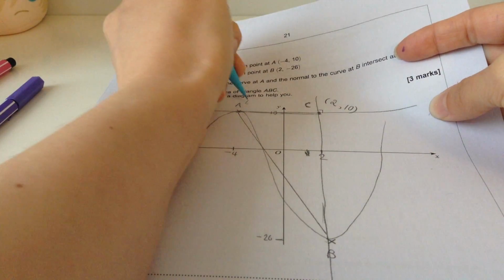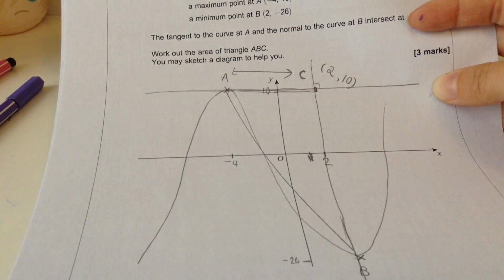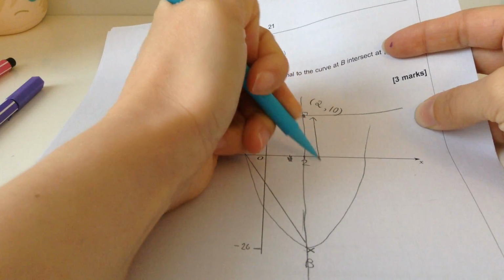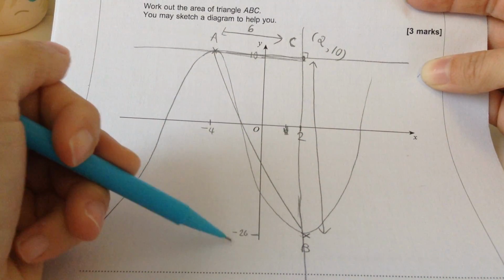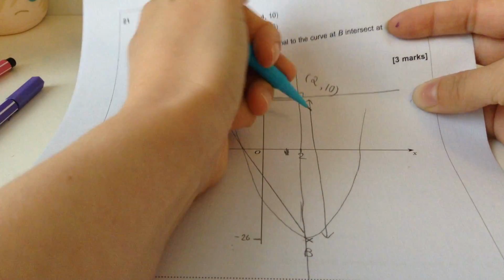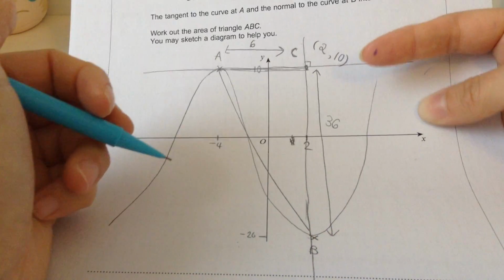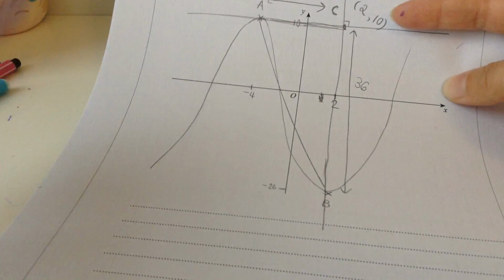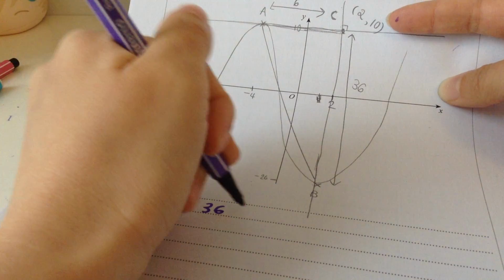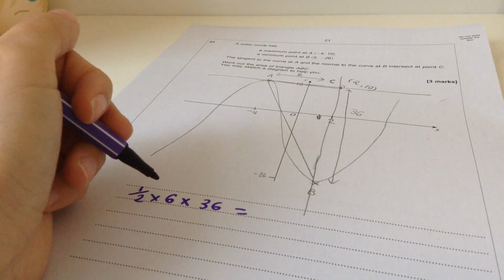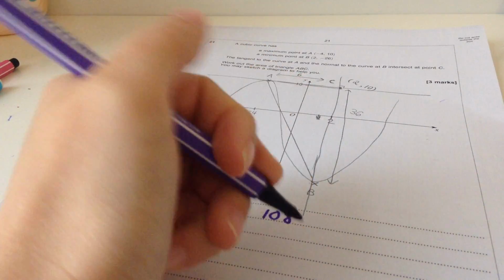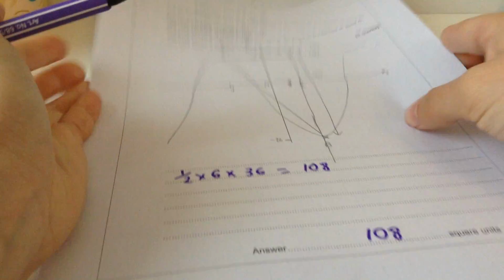Okay. So this length from here to here is going to be minus 4 to 2, which is 6. And this length is going to be from minus 26 to 10, which is 36. So the area is half times 6 times 36, which is 108. It wasn't as bad as I thought.